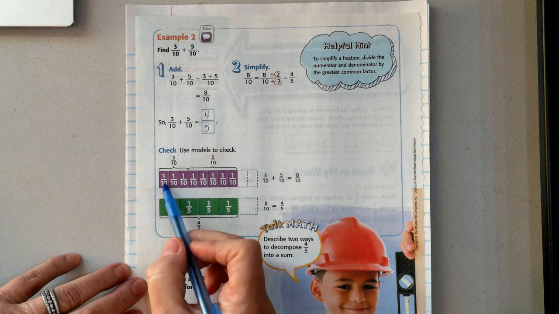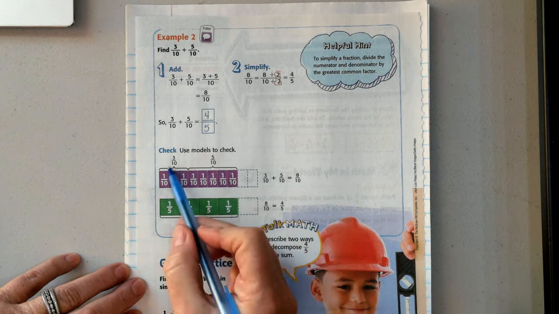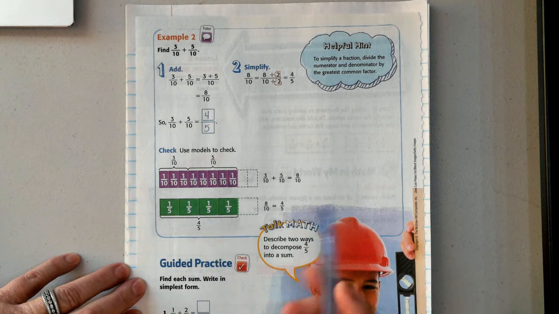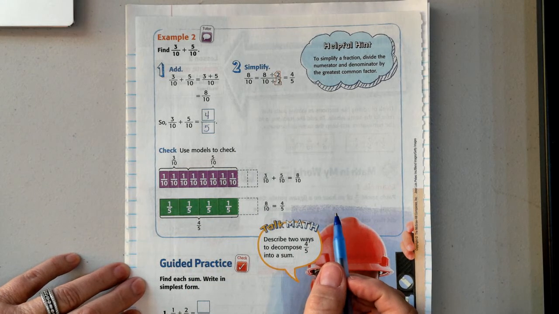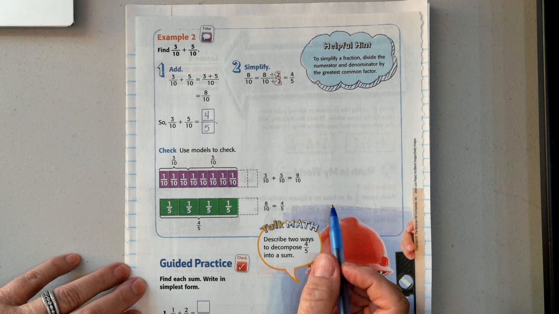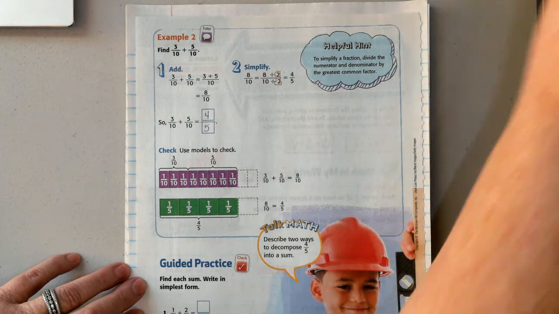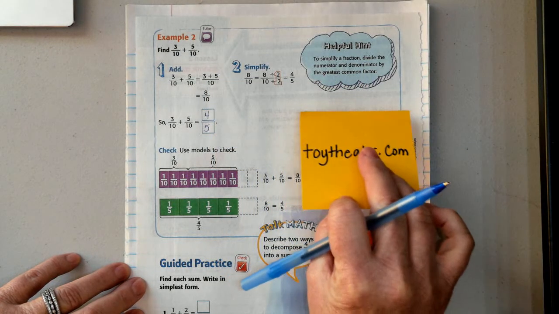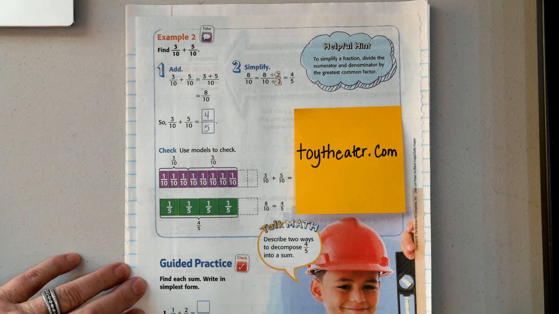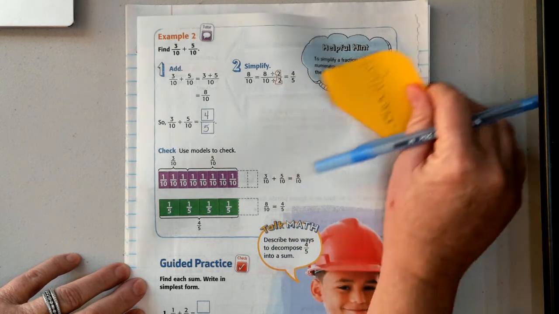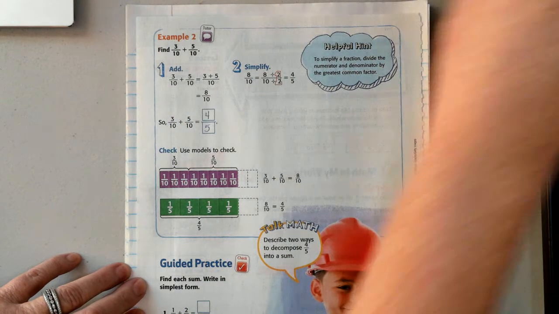Okay, and once again, you can check your answer by using models. Remember, you can get these models in your math curriculum under tools, and there's also this website that we showed you, toytheater.com, and that's a great free website that you can get your fraction tiles and other math manipulatives as well.